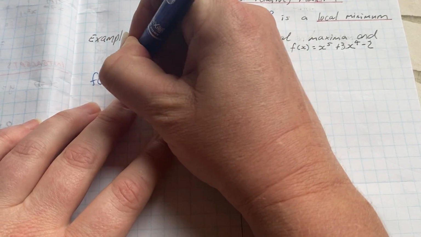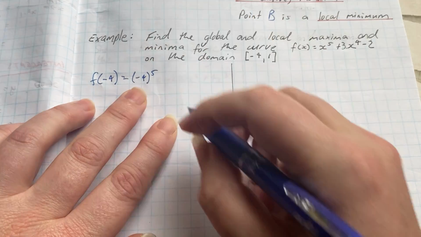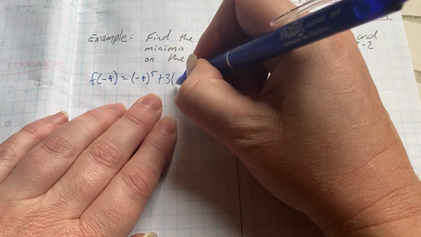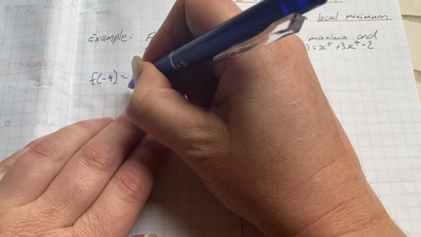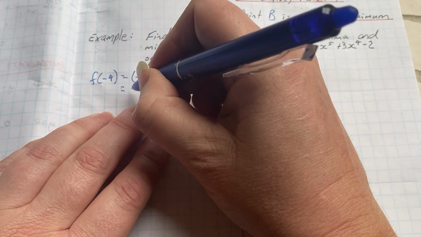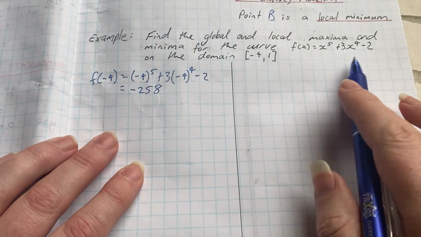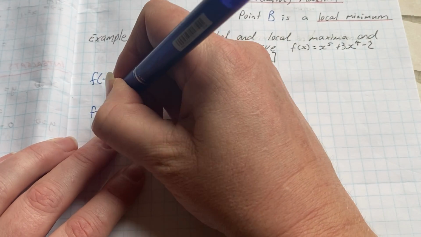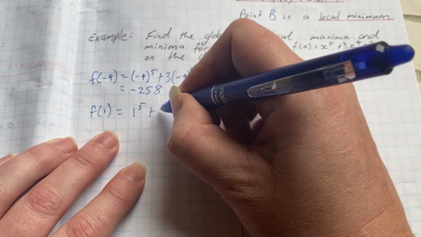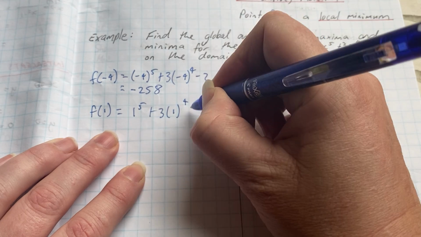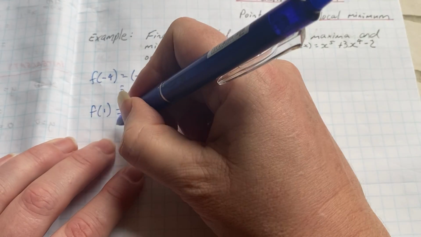All I have to do is substitute minus 4 and 1 into my original equation. So f of minus 4 equals negative 4 to the power of 5 plus 3 times minus 4 to the power of 4 minus 2. If I put that all in my calculator, that's negative 258. Same thing with the other end, f of 1 equals 1 to the power of 5 plus 3 times 1 to the power of 4 minus 2. So 1 plus 3 minus 2, so that equals 2.